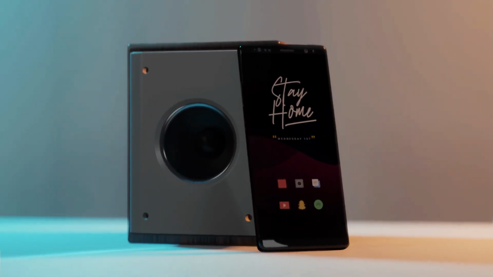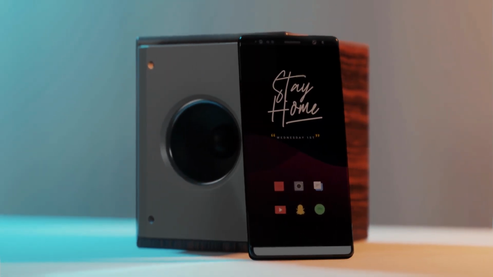Okay, so it's been quite a while, but here are a few apps that are really cool, so let's get started.